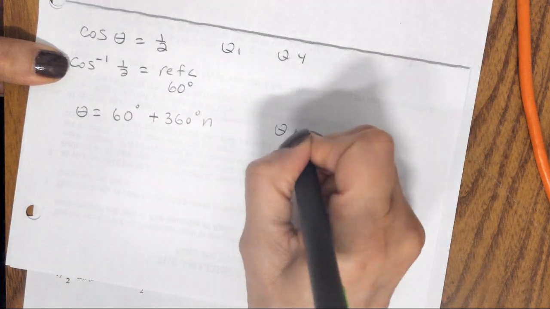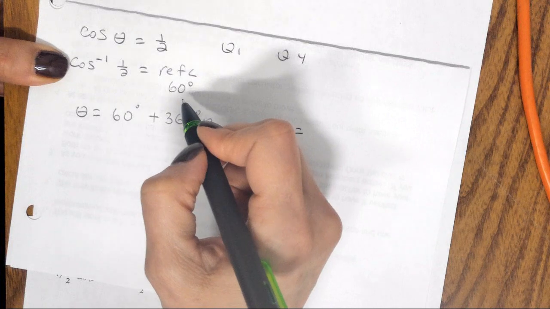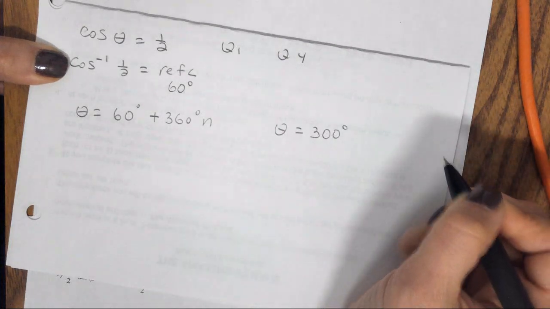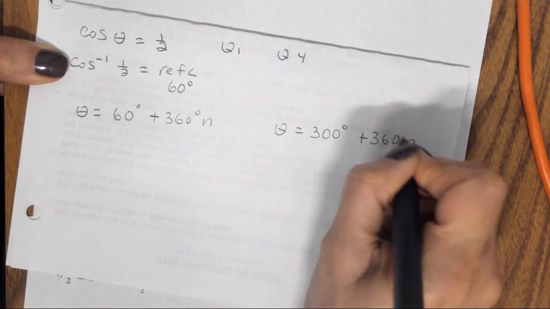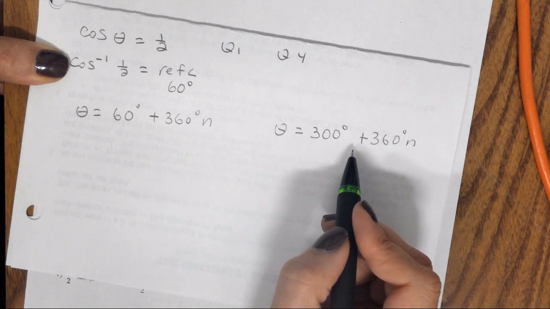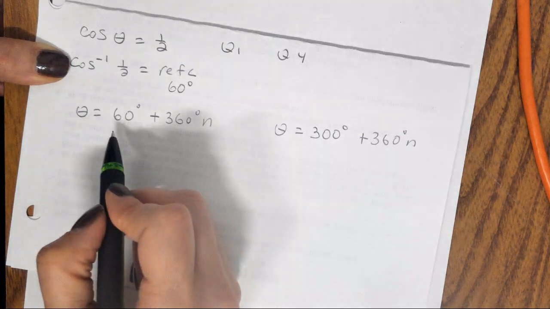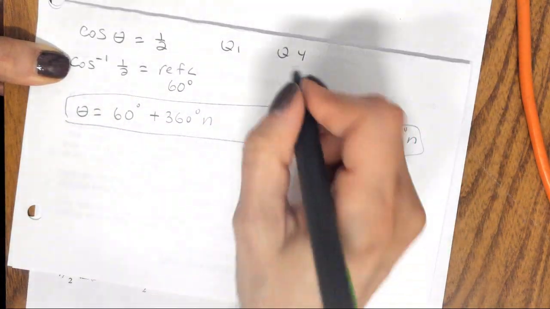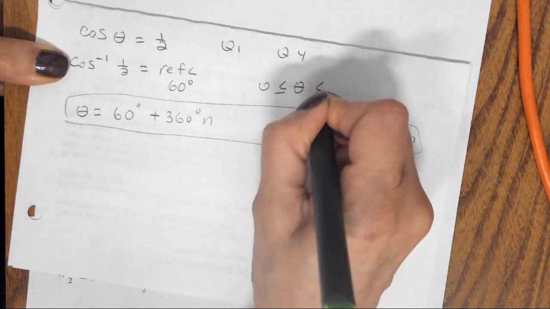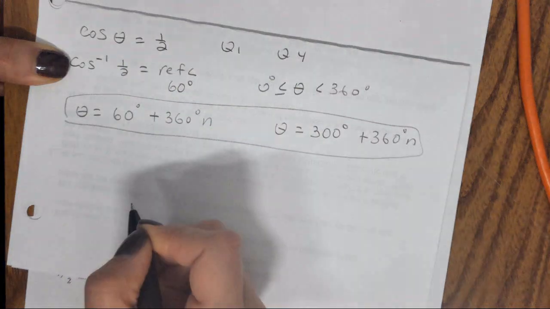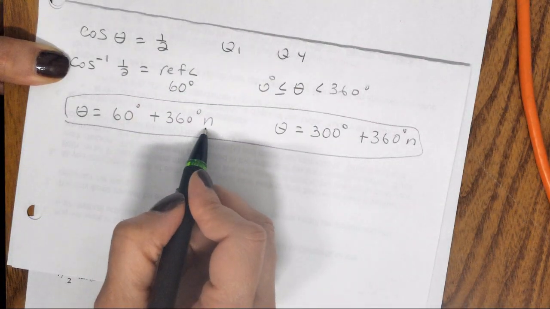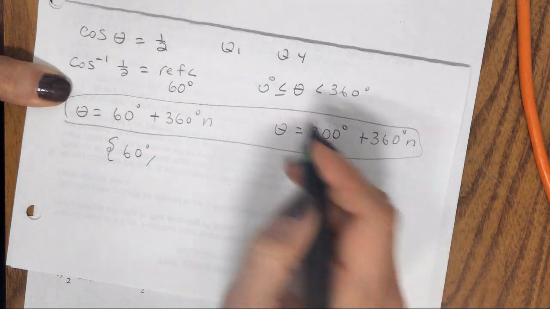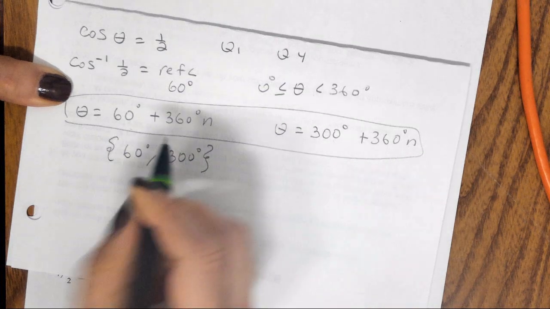And if I'm in quadrant 4, then again, if my reference angle is 60, then my angle is 360 minus 60, which is 300 degrees. And if I keep adding 360 to that, I'll get multiple angles that end up in the same position. So these are my general solutions to this problem. But since they specifically wanted theta between 0 and 360 degrees, when n is 0, I'm only 60 degrees. When n is 0, then it's just 300 degrees. And so, final answer.